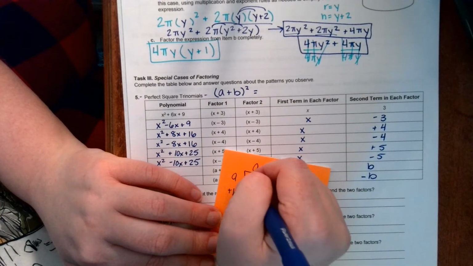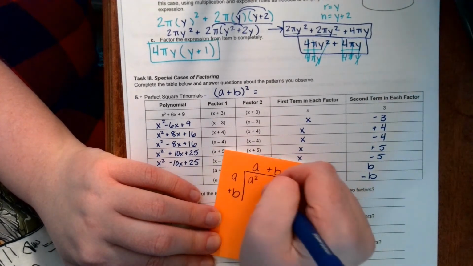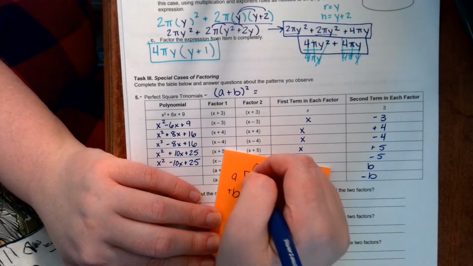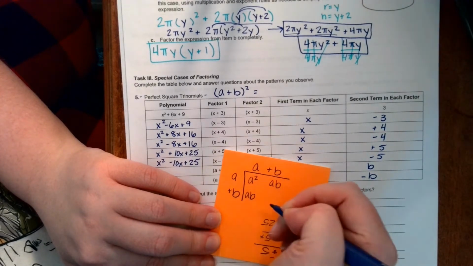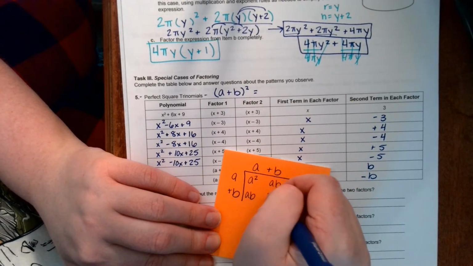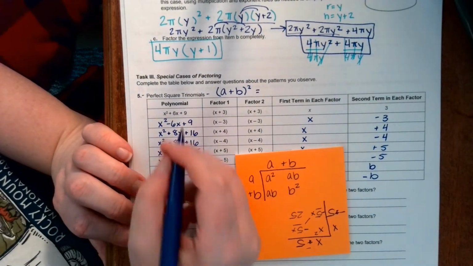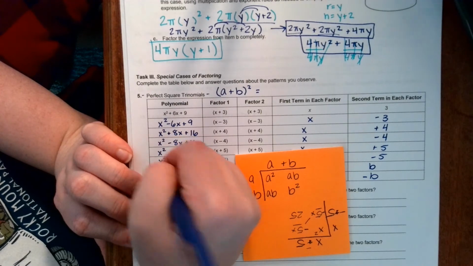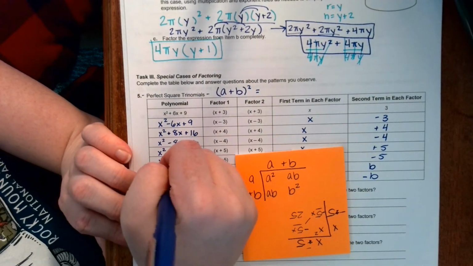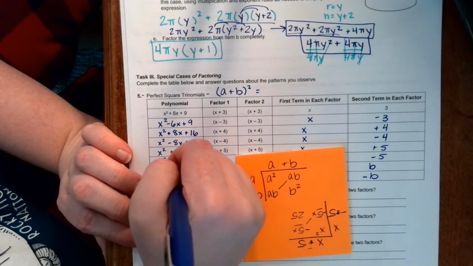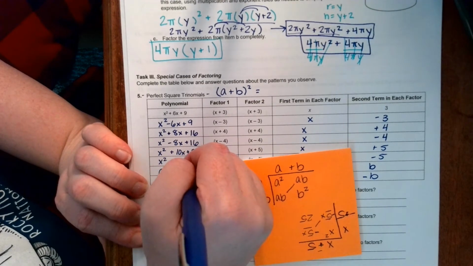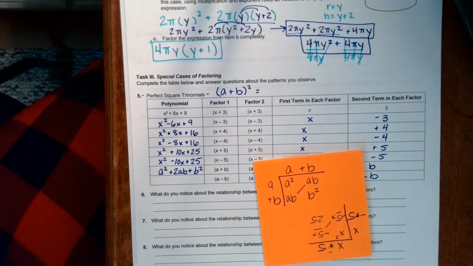A times a is a squared. A times b is ab. A times b is ab. And b times b is b squared. So my first term ends up being a squared. Plus, I have two of these ab's. So 2ab plus b squared.